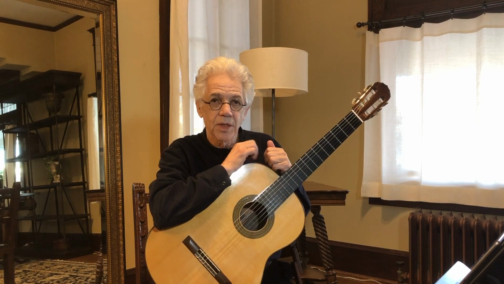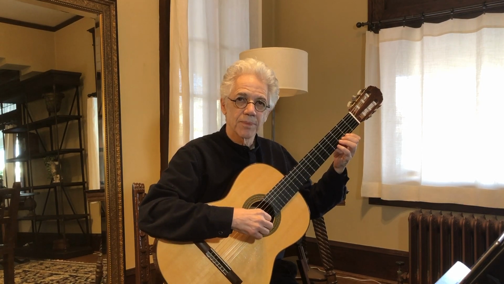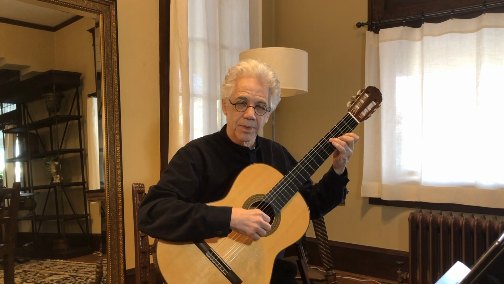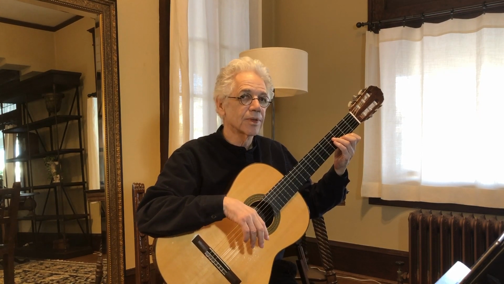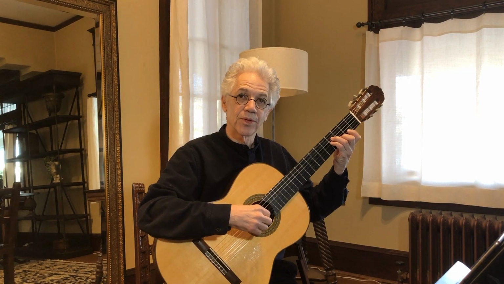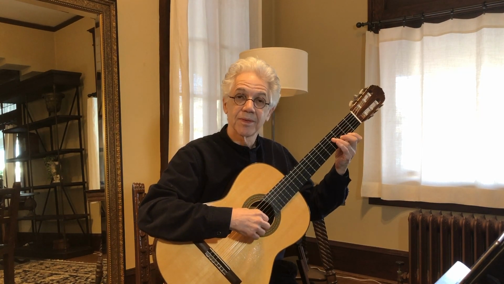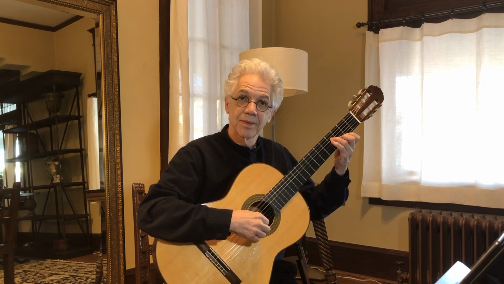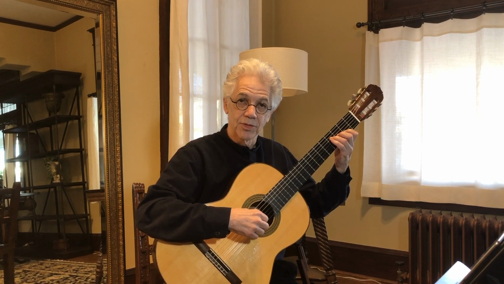Okay, so now we're going to take a look at the B section. The B section begins with F sharp, D, and F sharp. With just two notes, we're really not sure whether this is B minor or whether this is D major. There's B minor, and there's our dominant chord.